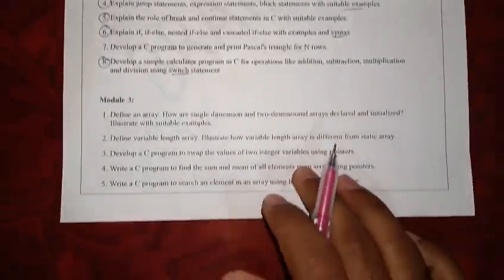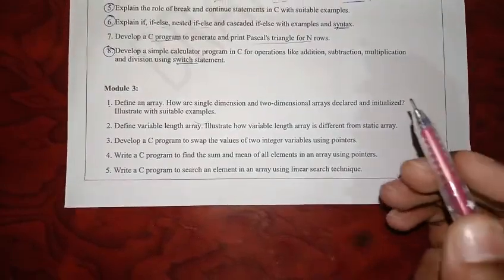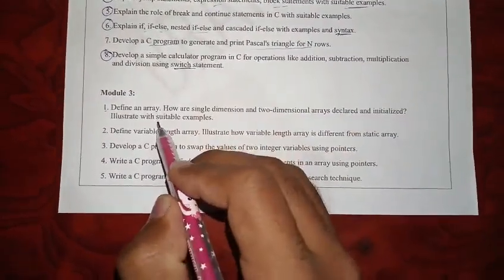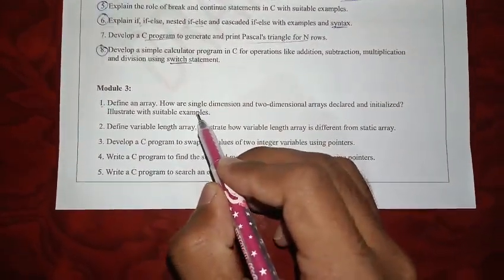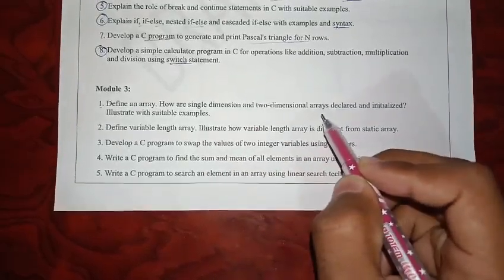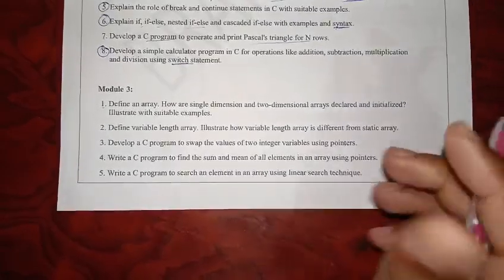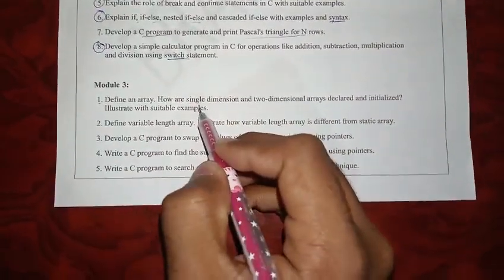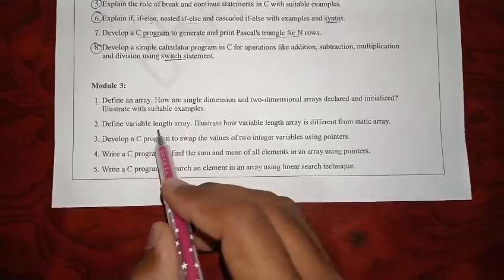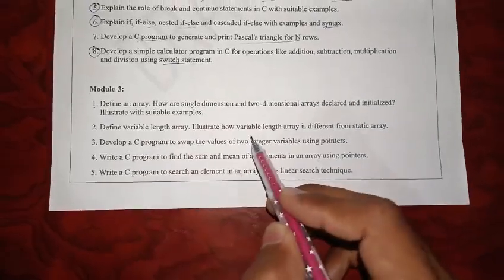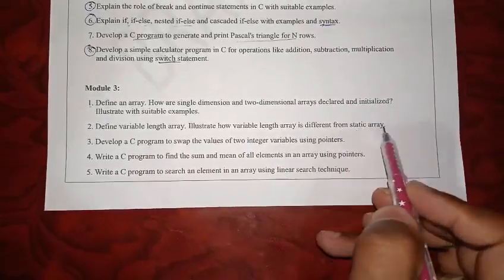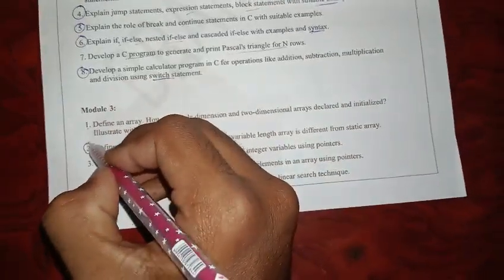So let's move to module 3. First question, we are having, define an array. How single dimension and two dimensional arrays are declared and initialized. Illustrate with suitable examples. Second question, define variable length array. Illustrate how variable length array is different from the static array. This is the important question.